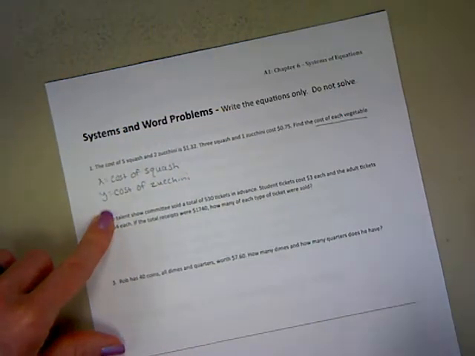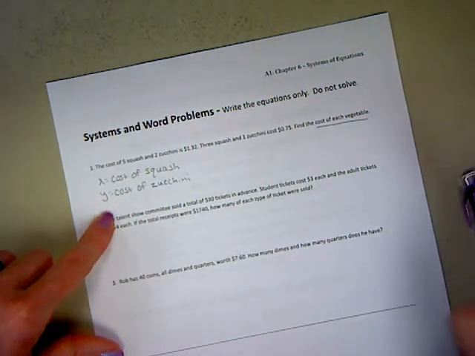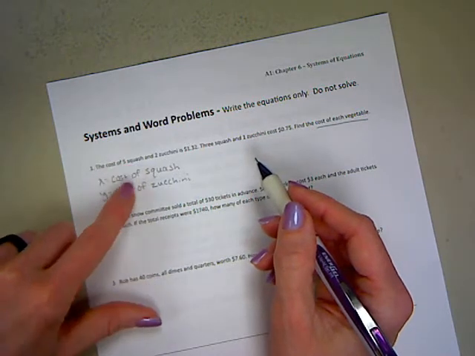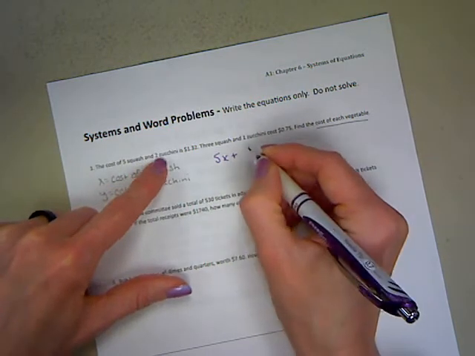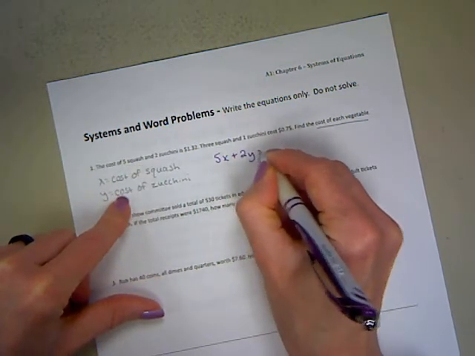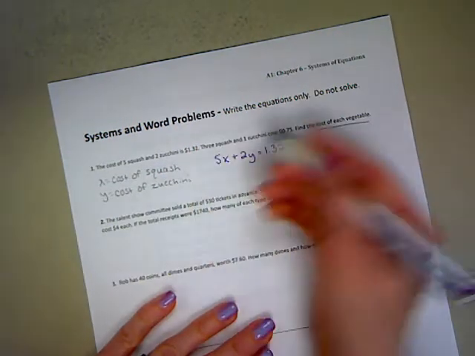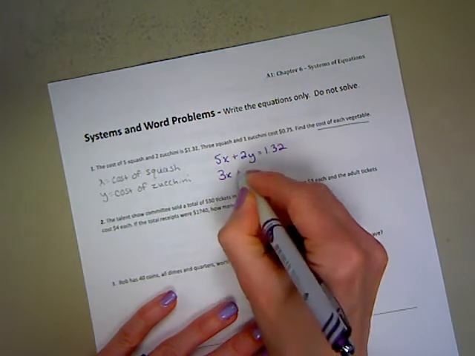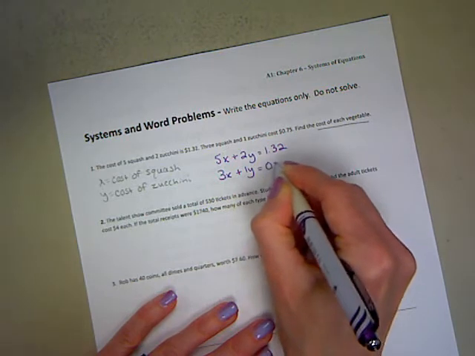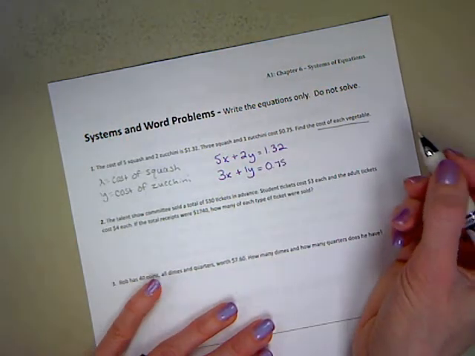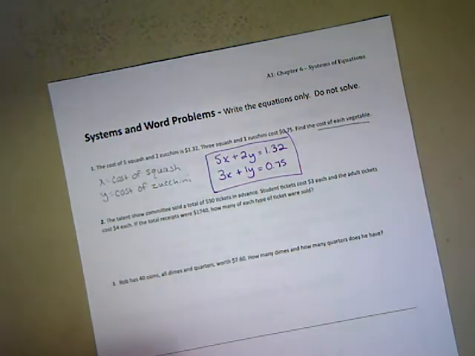Now, you want to write two equations. Basically, this sentence is one equation, this one is another one. So 5 squash, we don't know what they cost, but that's x, plus 2 zucchini, so 2y equals 132. There's the first equation. The second one, 3 squash, so that's 3x, and 1 zucchini, 1y, or just y, equals 75 cents. There's your two equations. You would solve them by elimination.